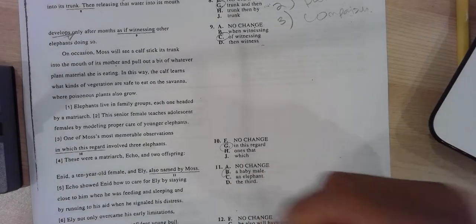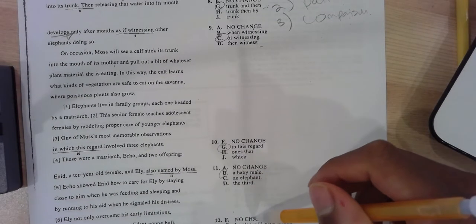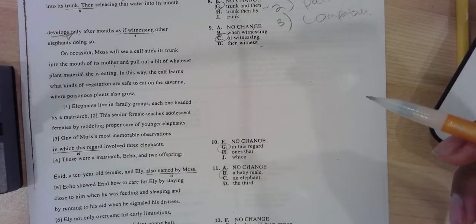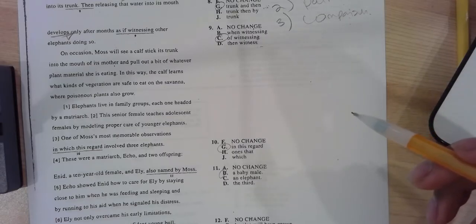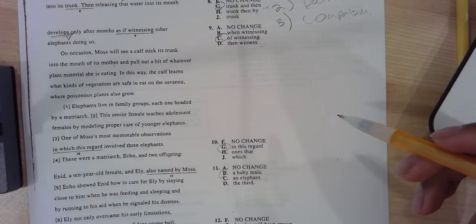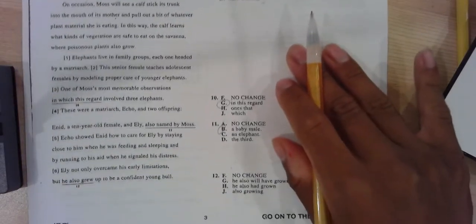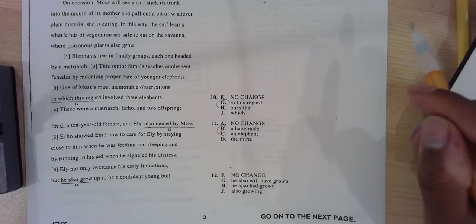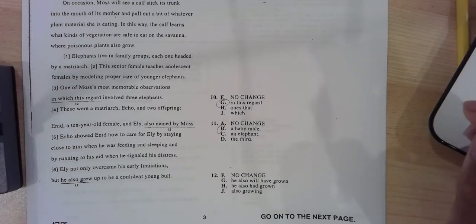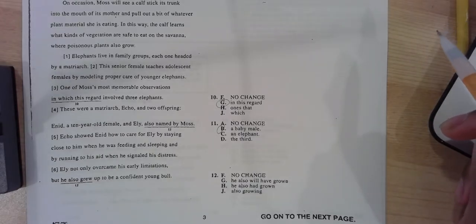Easy. We're going 12. I said no change for 12 because it sounds great and it's in the correct tense. What is my other closest verb that tells me the tense? And what tense is it? It's in future tense. No, past tense. Good. Now, what other verb is there in that sentence that tells me?